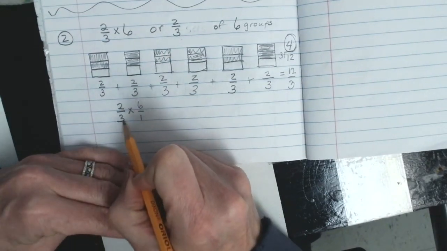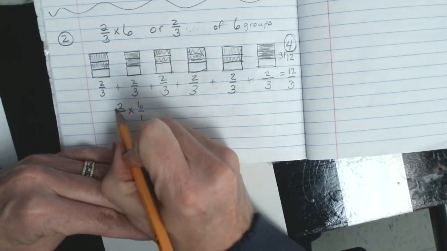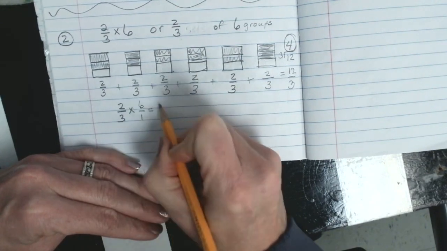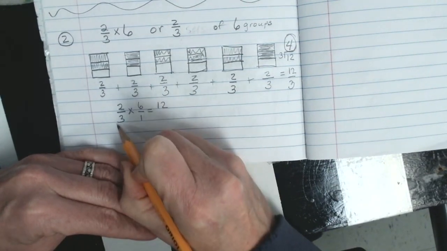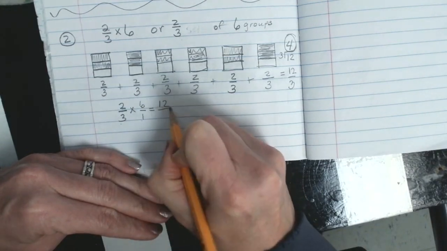So now once I have my whole number written as a fraction, I can multiply across the numerators. 2 times 6 is 12. And I multiply across the denominators. 3 times 1 is 3.